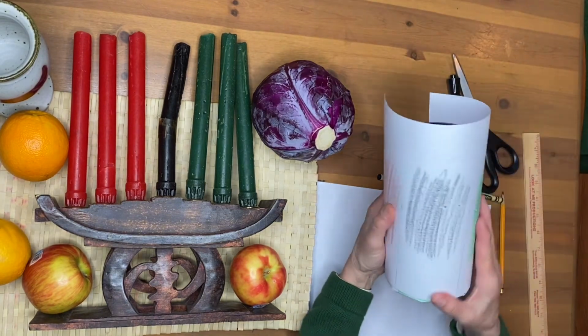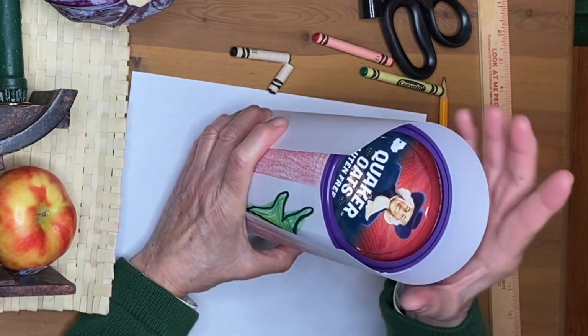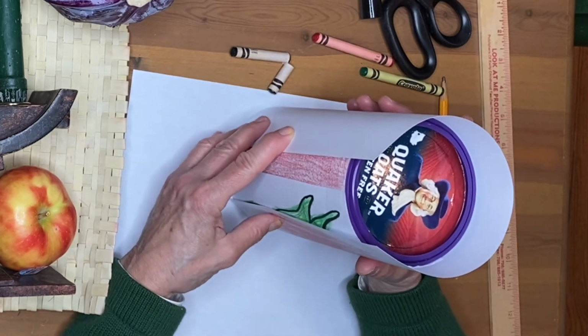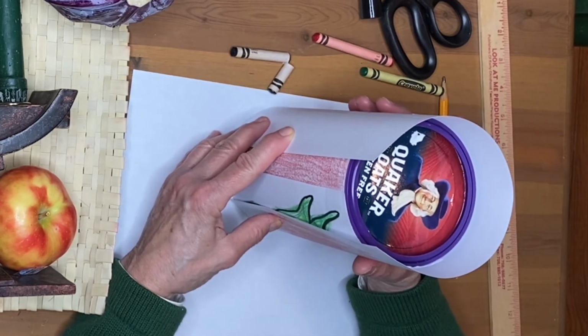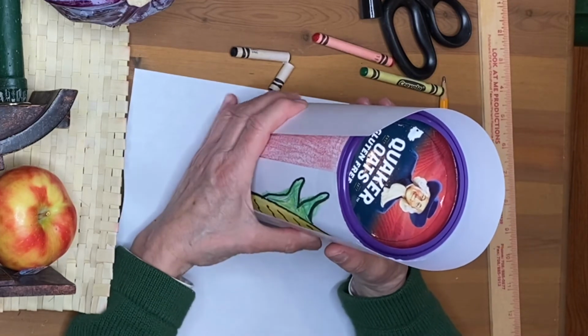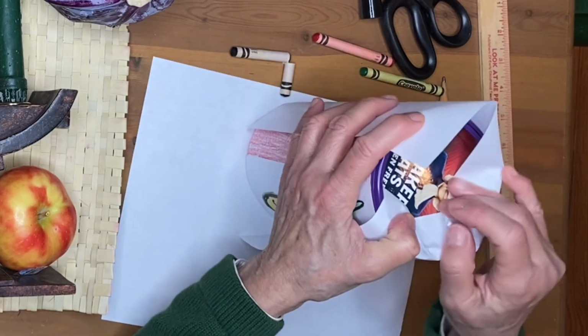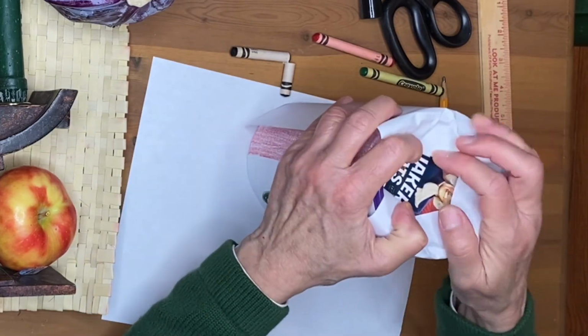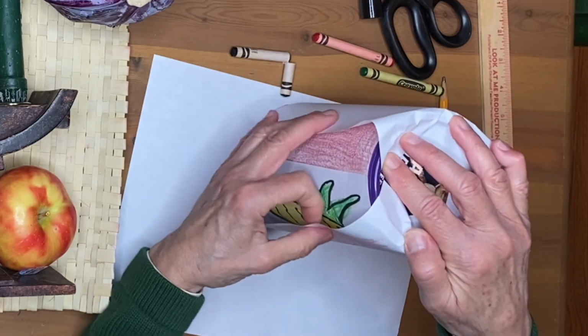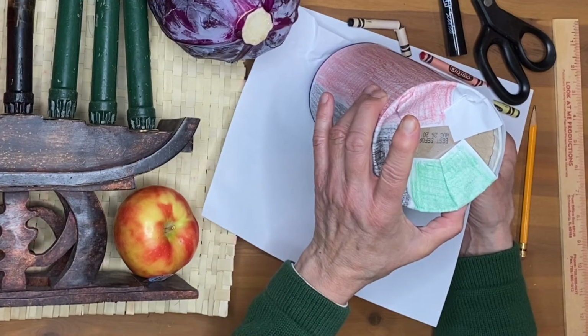Okay, now you can take the extra paper, you can attach this with Scotch tape, which is what I did. You could use glue, but I think that would be very difficult. I would go ahead with Scotch tape, and then what I did is I pressed down, sort of like what I do when I'm wrapping a present. I pressed down on the extra paper and taped that. You can see how I've done that here on the bottom.